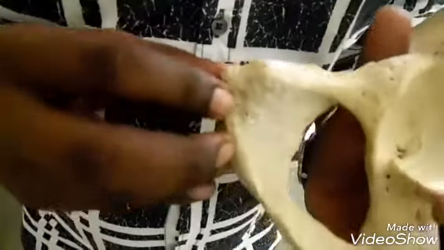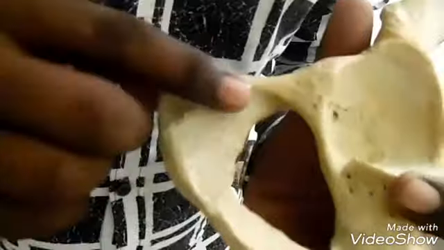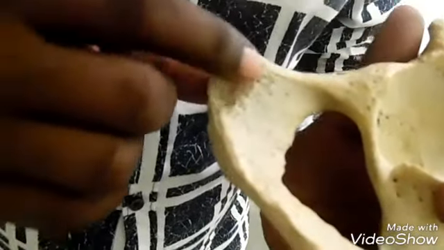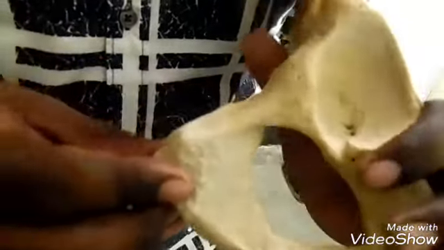The anterior surface gives origin to the following muscles, and the anterior surface is divided into a smooth part and an upper rough part. The upper rough part gives attachment to the anterior pubic ligament. Let's talk about the muscles from medial to lateral.